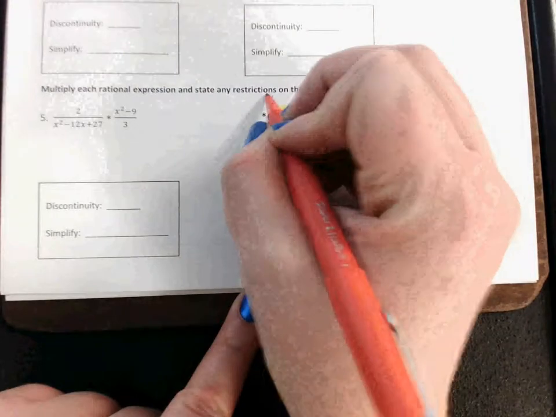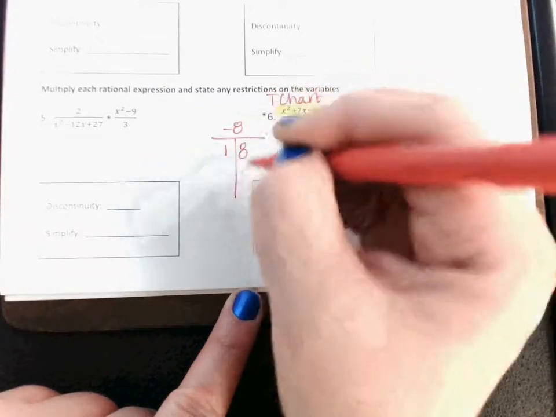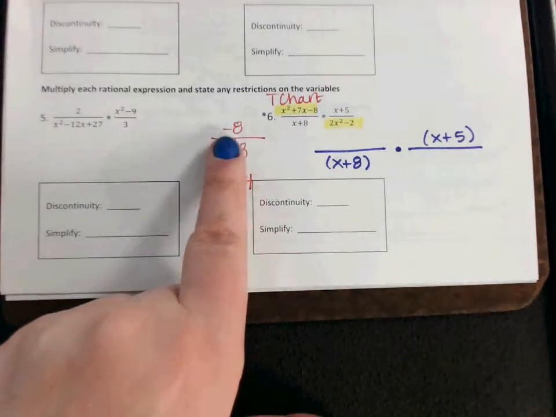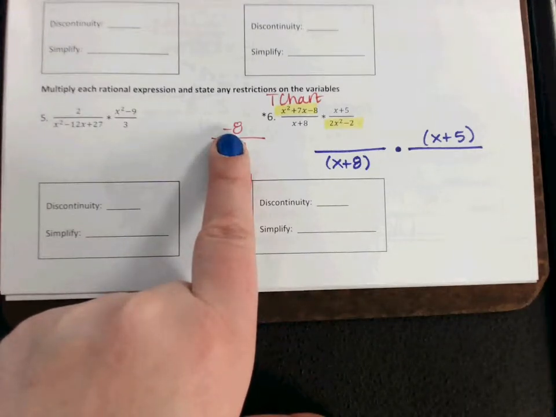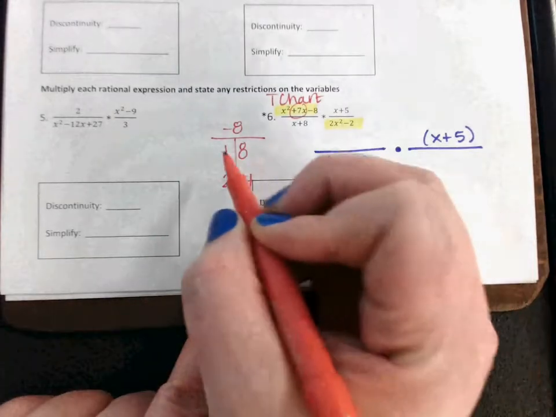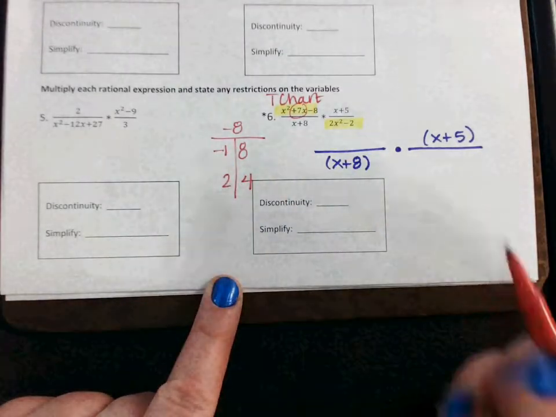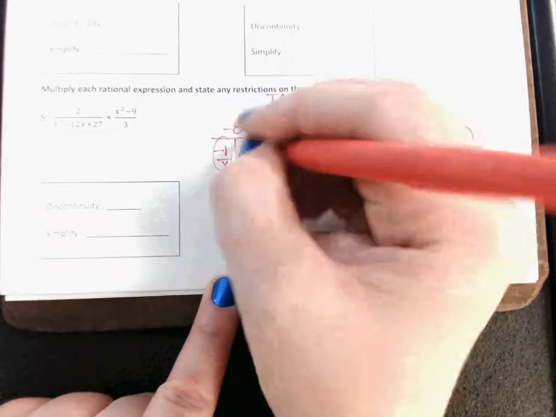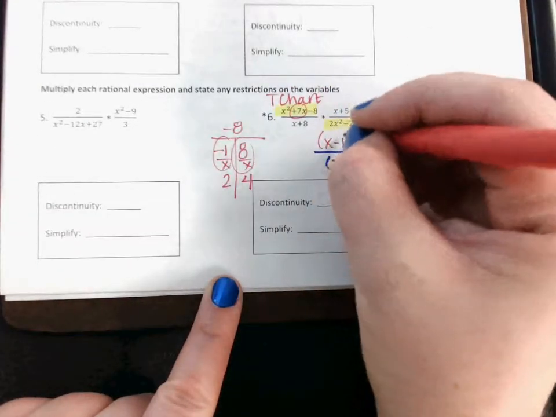T-chart? So I would make it a minus 8 up there at the top. 1 times 8 or 2 times 4. But then remember, if it's a minus at the top of the chart, you're subtracting to get the b. So if I want to get a 7 in the middle, I have to do 8 minus 1. Then divide by x, divide by x. So it'll be x minus 1 and x plus 8.